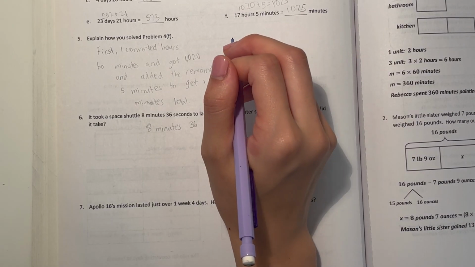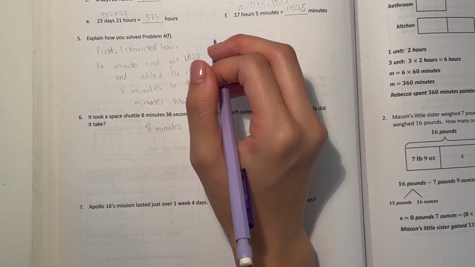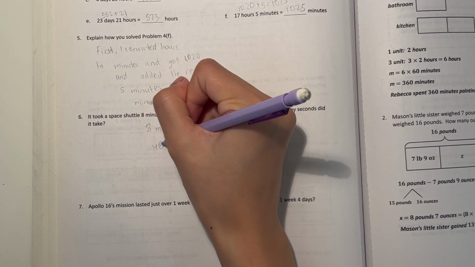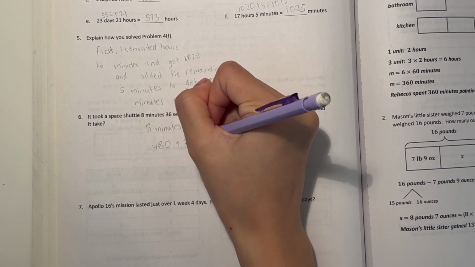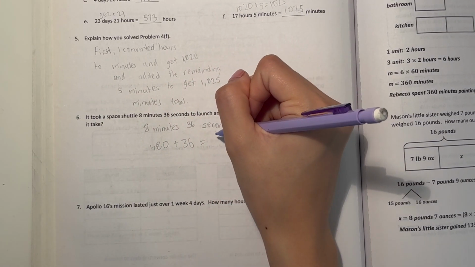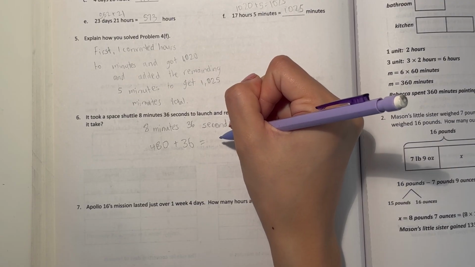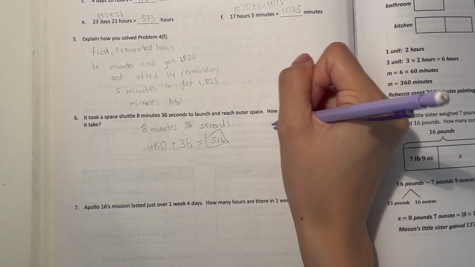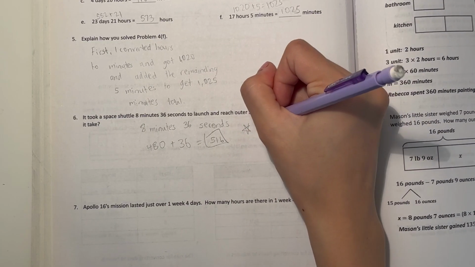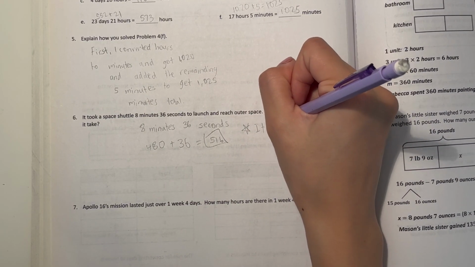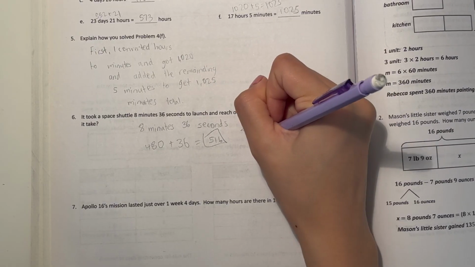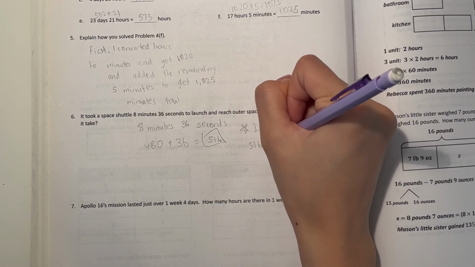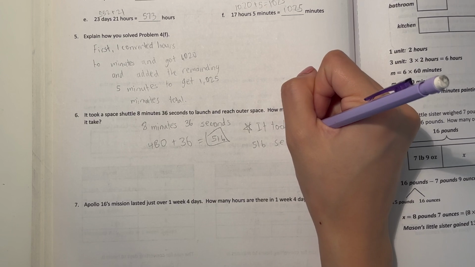So 8 minutes, 8 times 60, that's 480. Plus 36 seconds. 480 plus 36, that's 516. So it took 516 seconds.